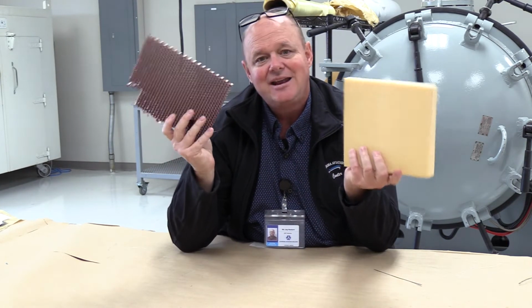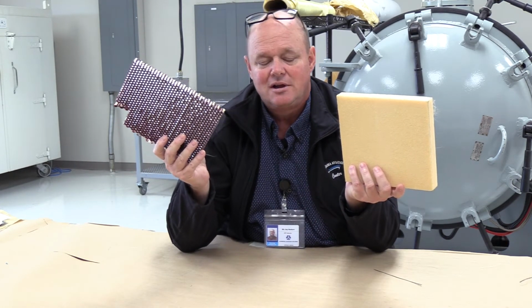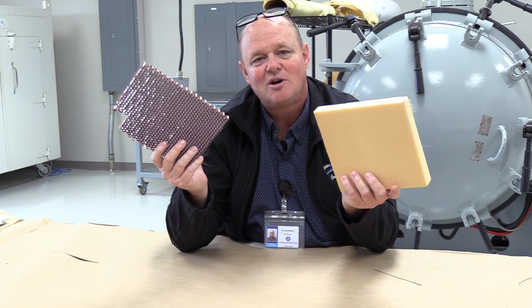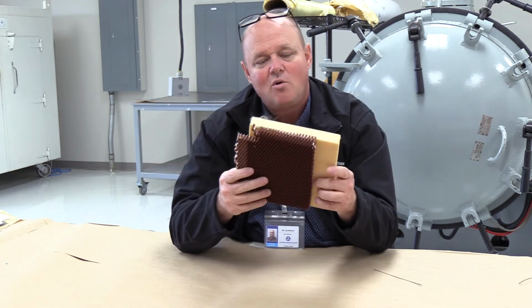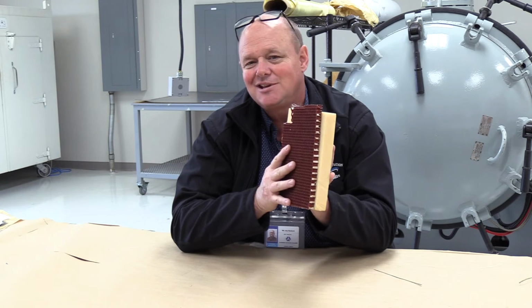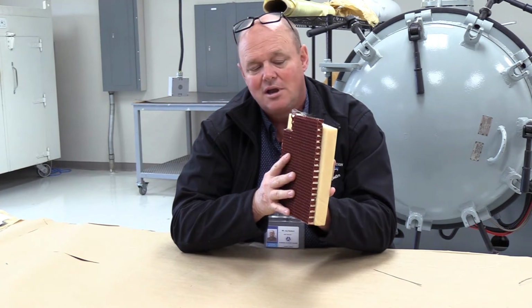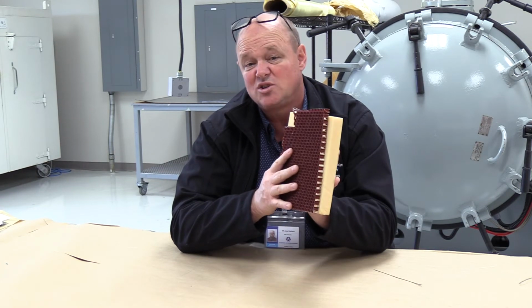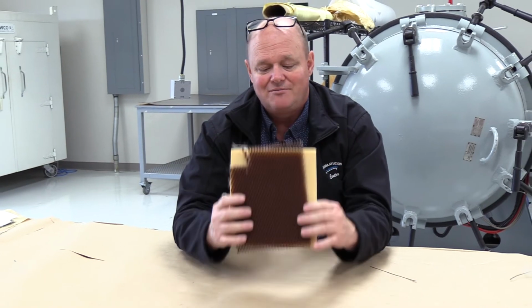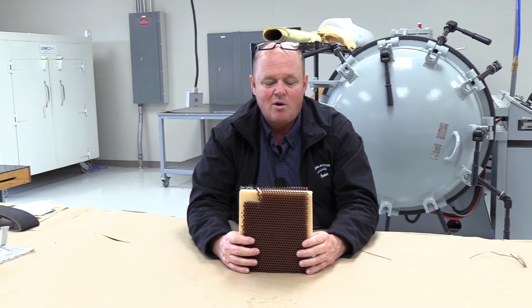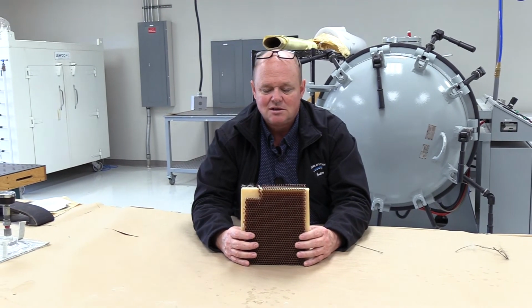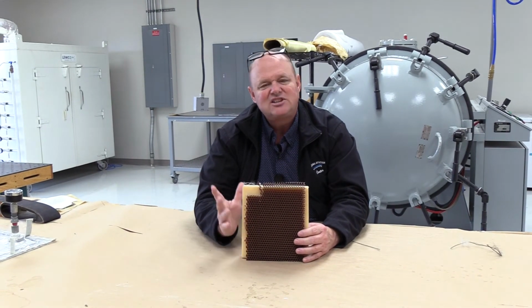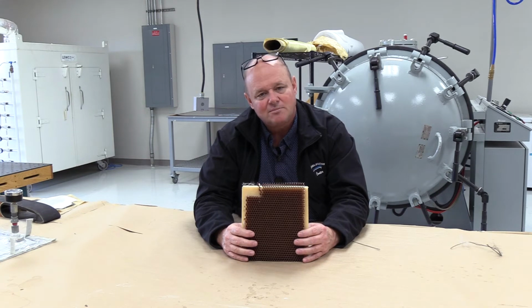So adding core material can help create a stiffer and stronger part. All we have to do is know how to combine these things together in the right order, create the right pressure, right temperatures, and we can make an awesome part. That covers our three major components of composites, and let's take a look at all three of these parts combined.